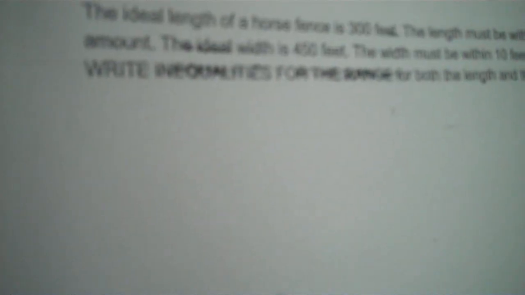Okay, length. What is the length supposed to be? Well, it says the length is supposed to be 300. What's the width supposed to be? The width is supposed to be 450. Okay. Now, length. Remember, you add and subtract to the 300. Now, that's what a variation is. So for the length, the variation is 5 feet. So 300 plus 5 is 305. 300 minus 5 is 295.